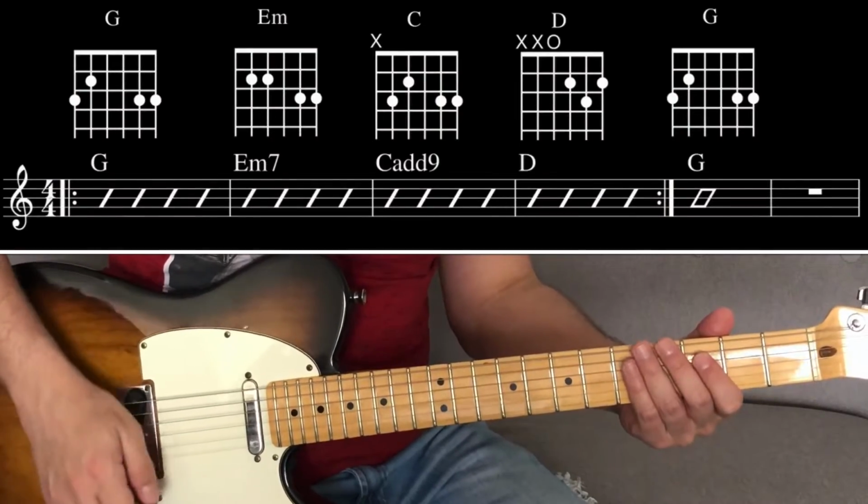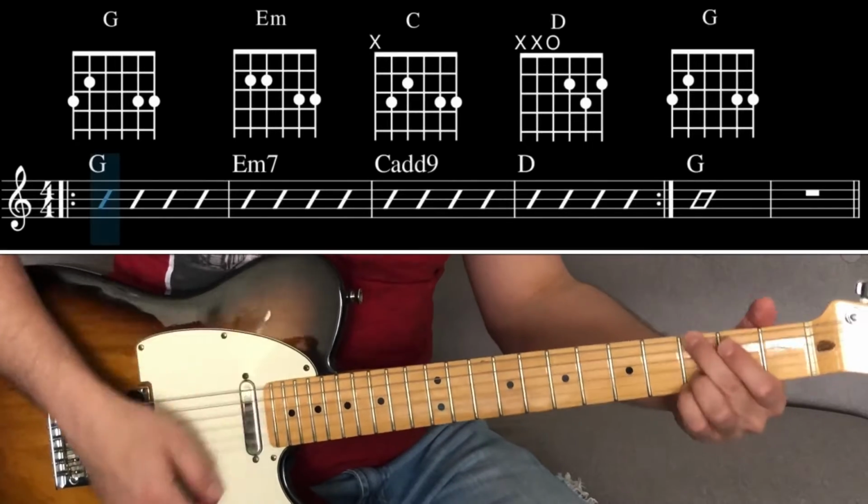So I'll do the first part here. I'm not a singer, but I'll be singing the first part, and then you play along with me, and then you go by yourself, okay? So let's practice. 1, 2, 3, 4.